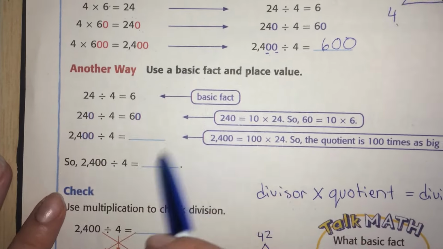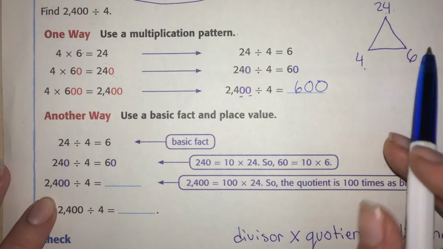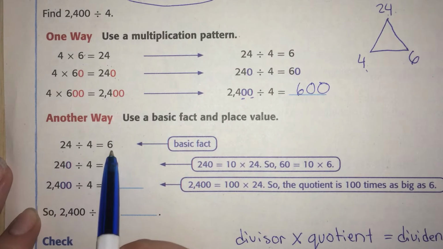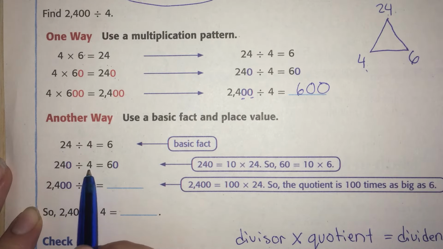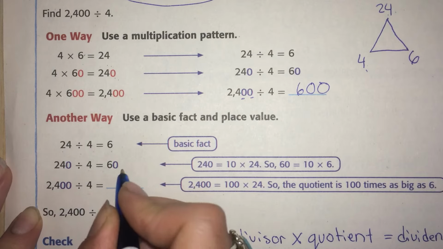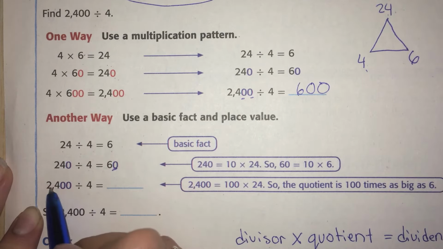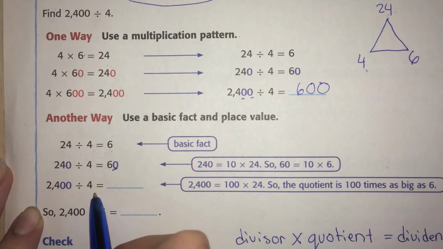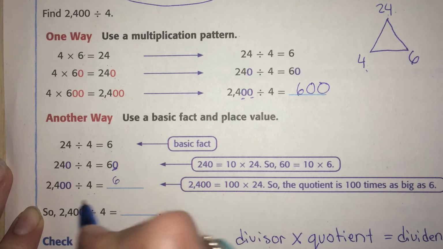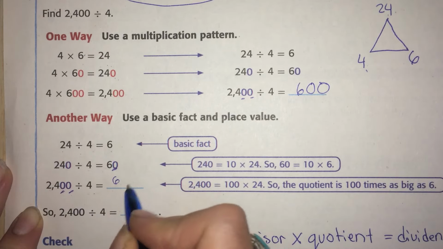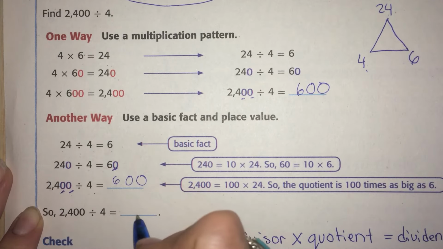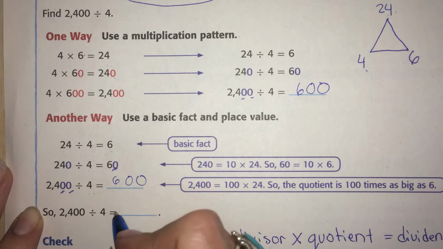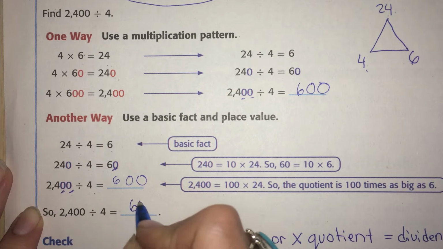Okay, so this is the way you can skip this sort of multiplication pattern and just look at your math facts. 24 divided by 4 is 6. Okay, so 240 divided by 4 would be 60. Just keep that 0. 2,400 divided by 4 would be 6 and 2 zeros. So 2,400 divided by 4 is 600.